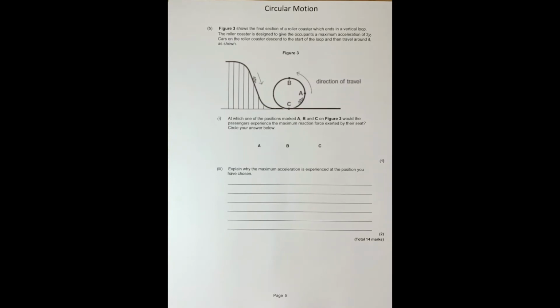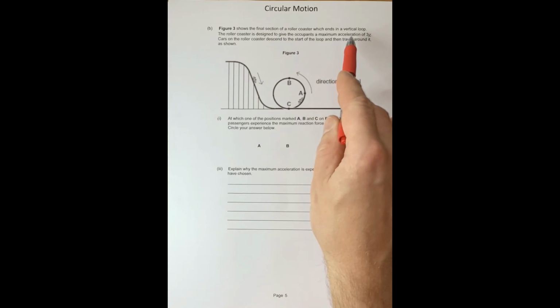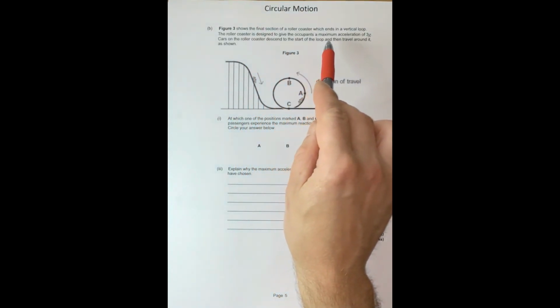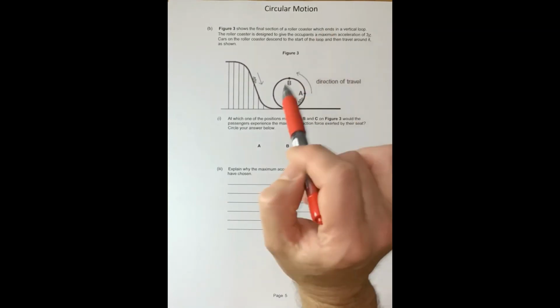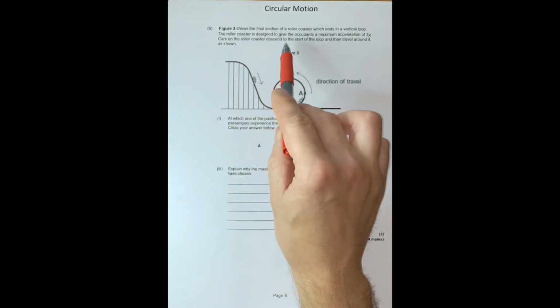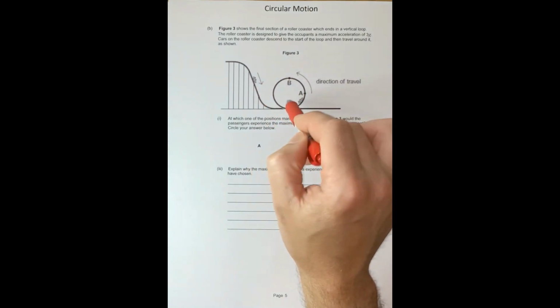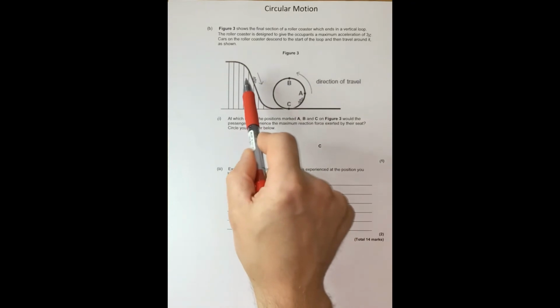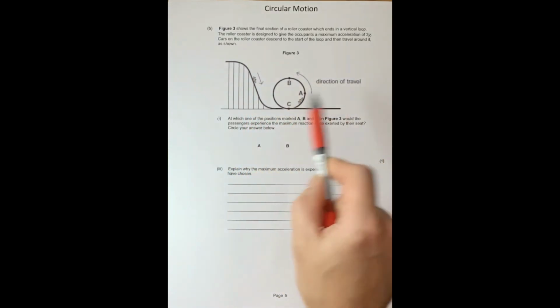Figure 3 shows the final section of a roller coaster, which ends in a vertical loop. The roller coaster is designed to give the occupants a maximum acceleration of 3g. Cars on the roller coaster descend to the start of a loop and then travel around it as shown. So the direction of travel, it goes around this way and then out.